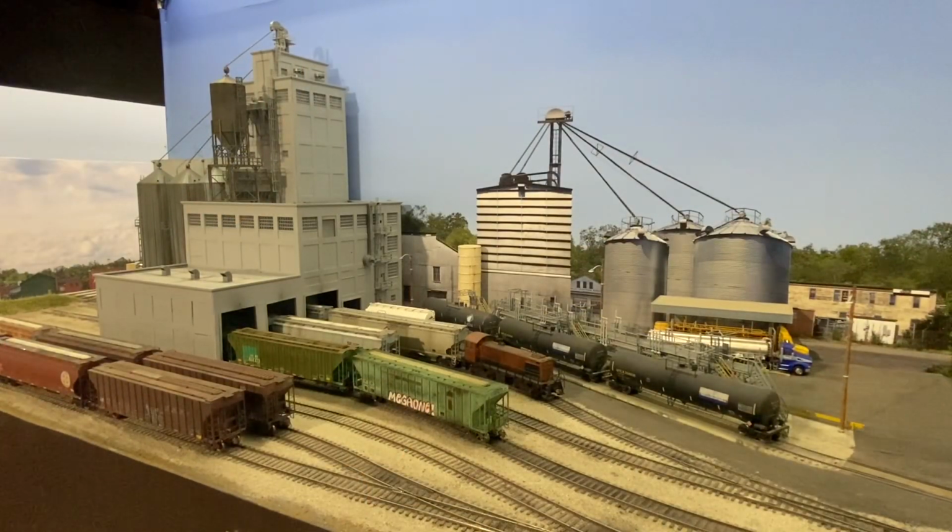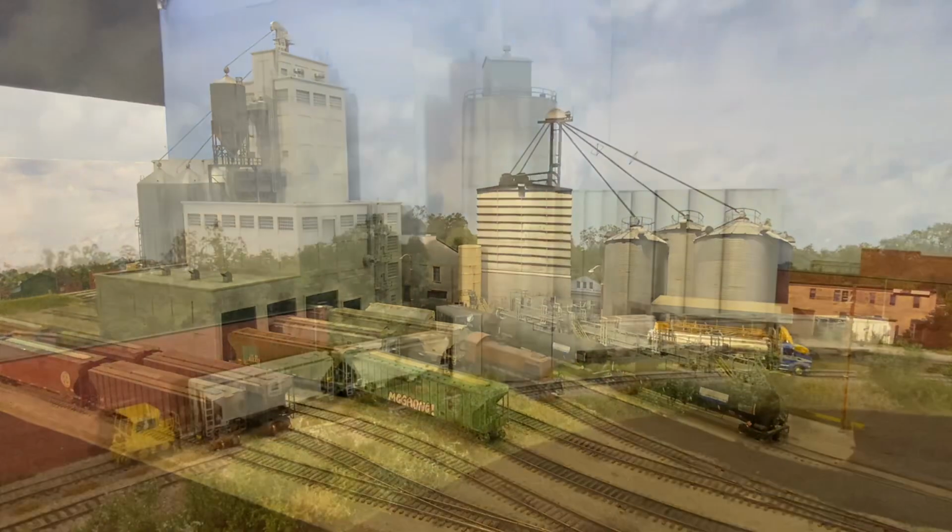So my ADM facility is one of the largest industries on the layout, and it goes through about 12 cars per operating session. So it's one of the industries we're going to look at today to determine how many cars are actually going to be needed when it comes to this particular industry.